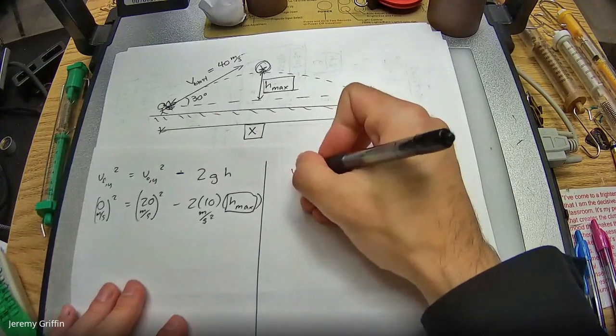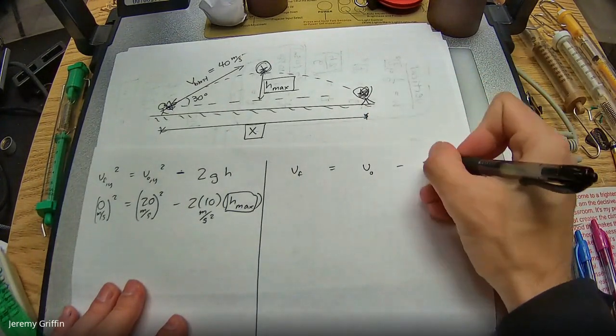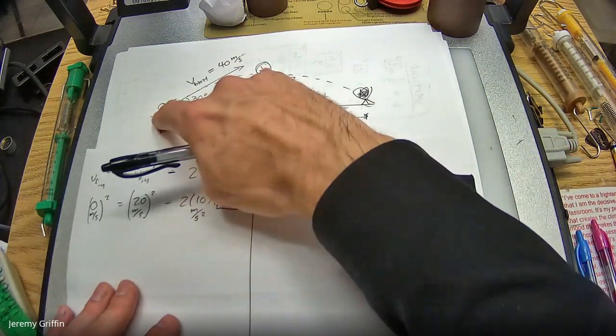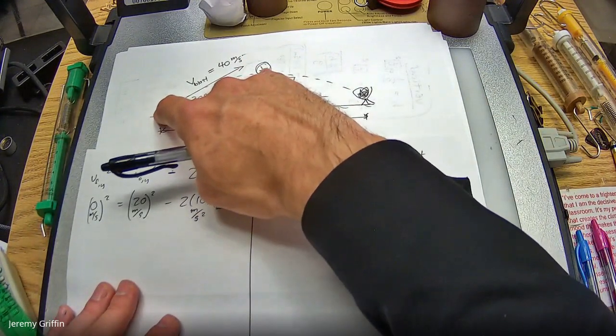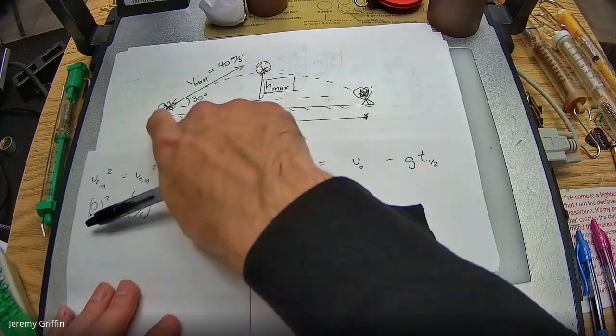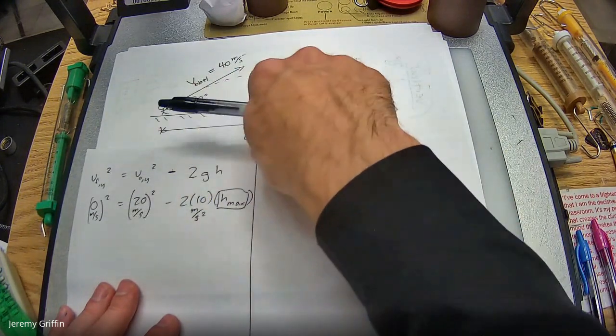You could do final velocity equals initial velocity plus at, but maybe I'll say it this way, minus gt. But the time I'm referring to, remember, that's only the time to get to the top. So I'm going to put a subscript 1/2 on this time because that's like half the total flight time. You guys see that? T 1/2. Okay, guys get that? Okay.